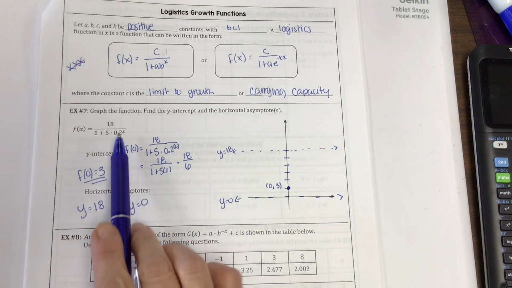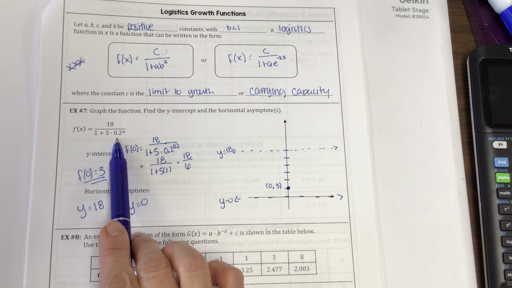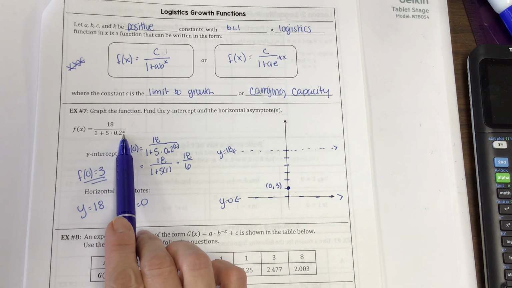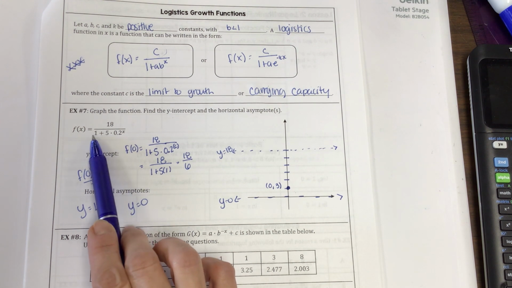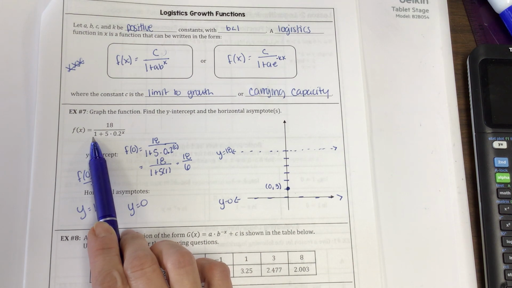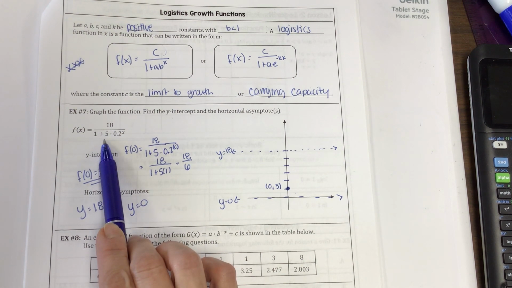As we put negatives in, what's going to happen to this? If you were to put -1 in, it'd be 1 over 0.2, right? Which means 1 over 2/10, or 1 over 1/5, which would be 5. Times 5 is 25, plus 1 is 26, so 18 over 26.